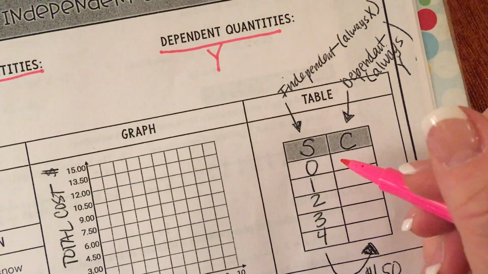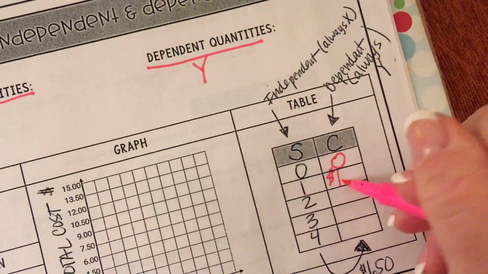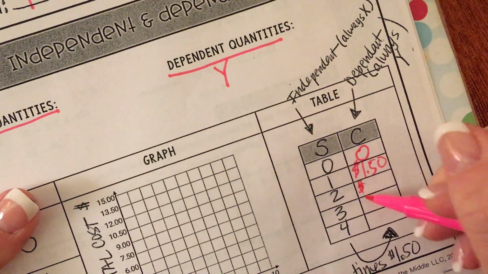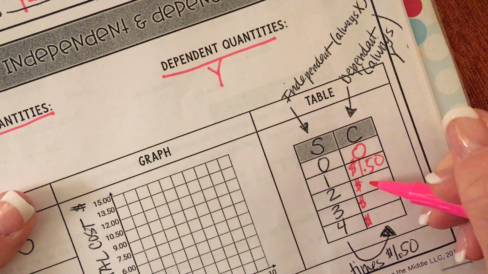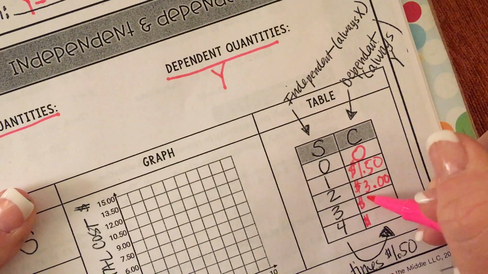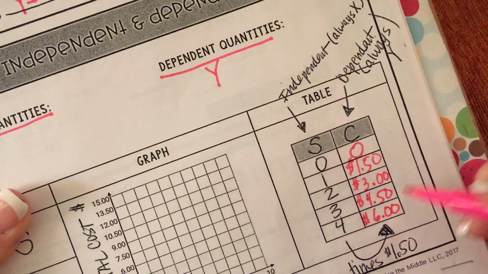If you buy 0 snow cones, it costs you $0. 1 snow cone is $1.50. 2 snow cones, here, let's get our dollar signs out of the way. 2 snow cones is $3. 3 snow cones is $4.50. 4 snow cones is $6.